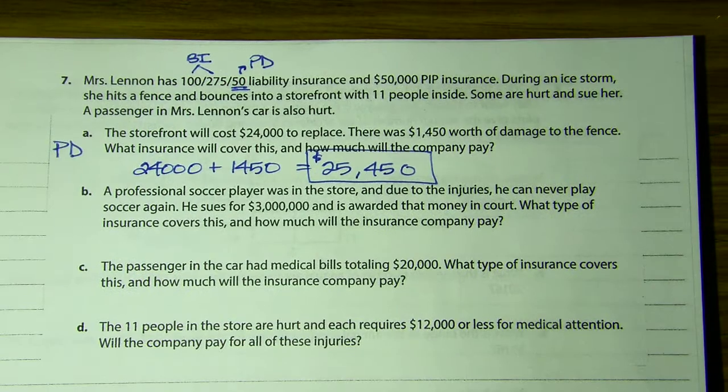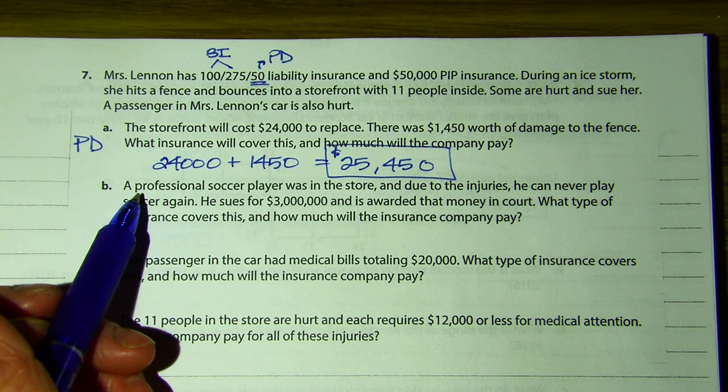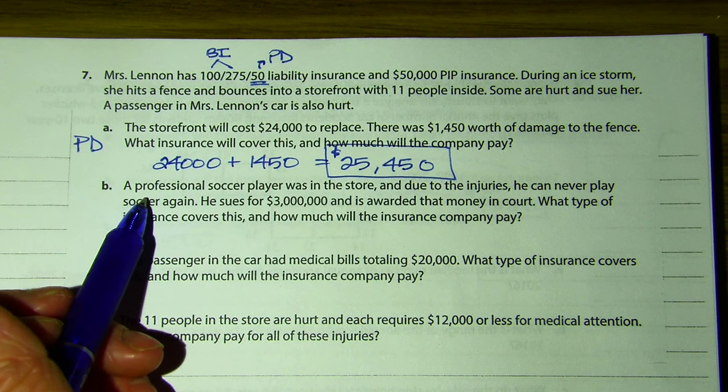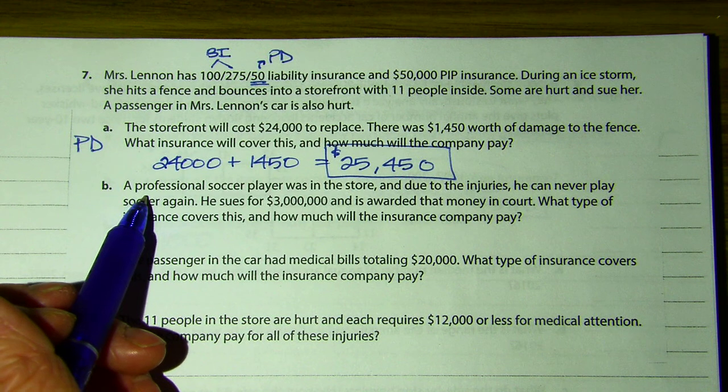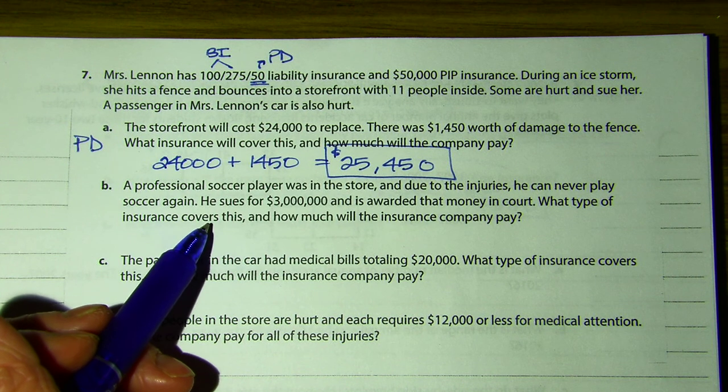The next one, and it talks about this in the book. If you get injured and are no longer able to perform your duties, someone can sue you. A professional soccer player was in the store, and due to injuries, he can never play soccer again. He sues for $3 million and is awarded that money. What type of insurance covers this, and how will the insurance company pay?